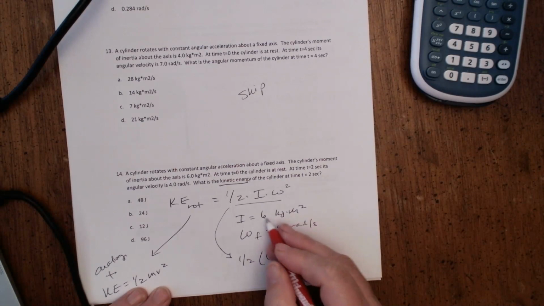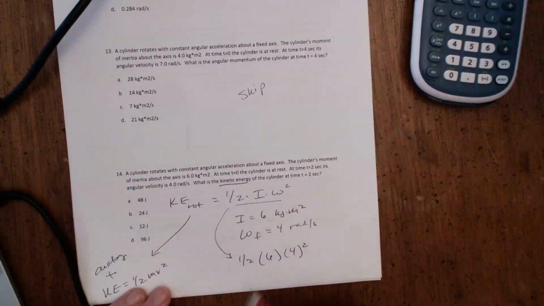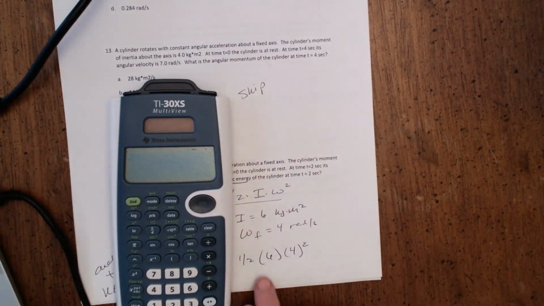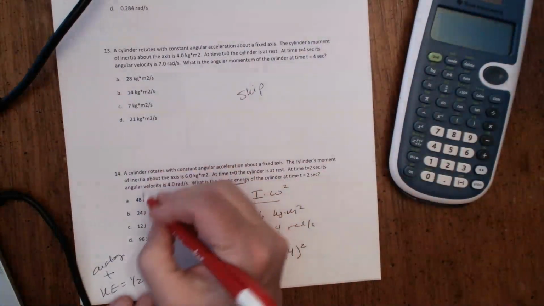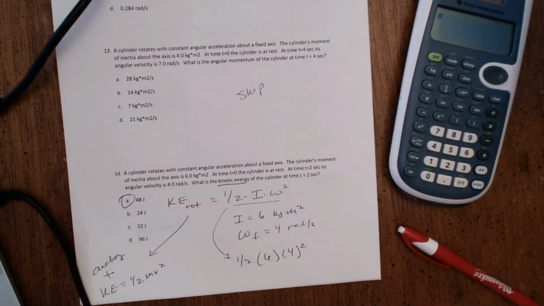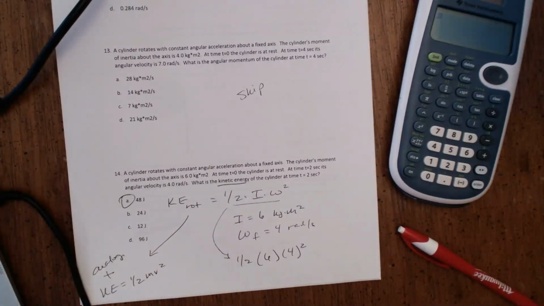1/2 times 6 is our rotational inertia, times 4 squared is our angular velocity. If I do that, let's see, 1/2 times 6 is 3, times 4 squared gives me 48. See if that's a choice. 48 joules. So we'll talk about kinetic energy tomorrow for rotating objects. That's most of what we'll talk about. That's the equation. And then we can do a bit of conservation of energy, which we'll look at tomorrow. So, okay, that's all those homework problems.